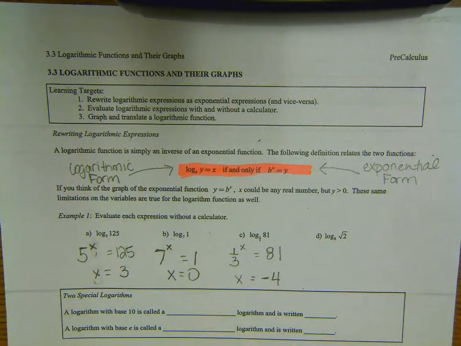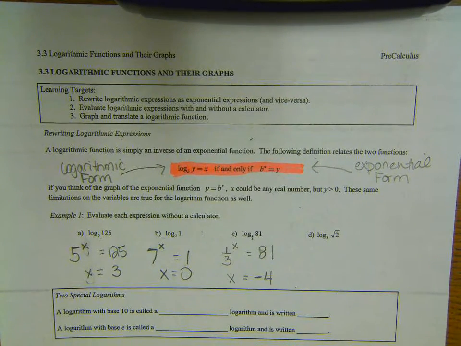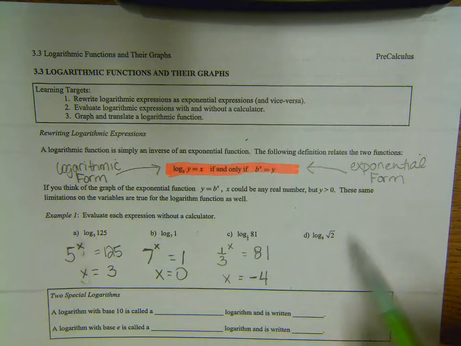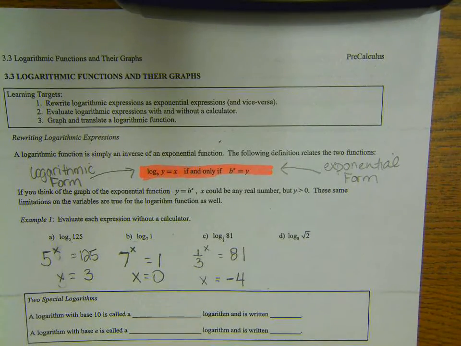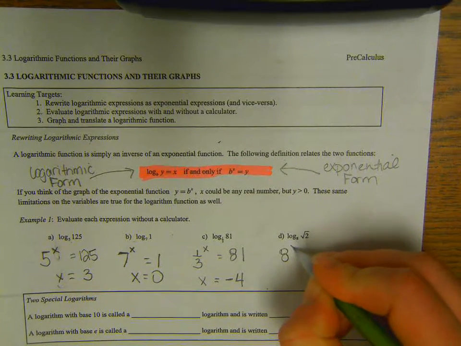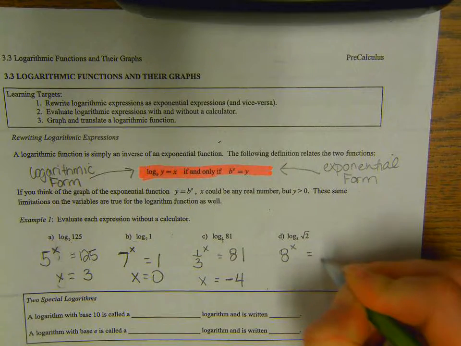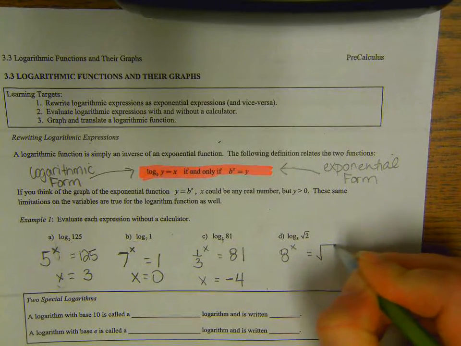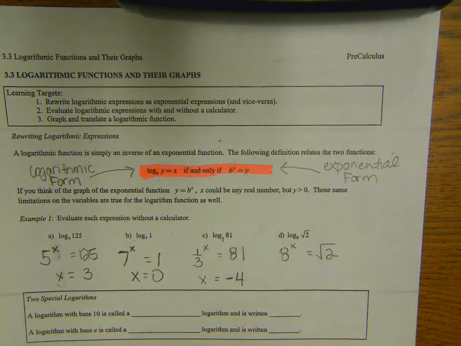Okay, so let's try this one. What's the base? To some power equals the square root of 2. Gosh, you've got to really think on this one.